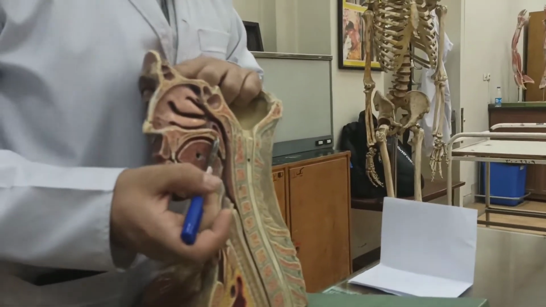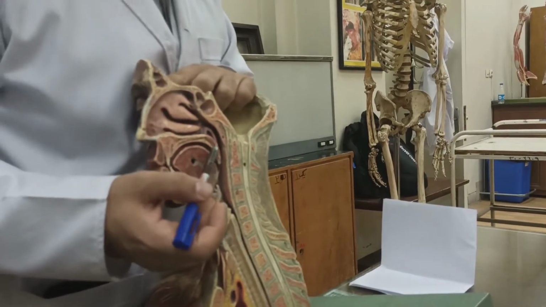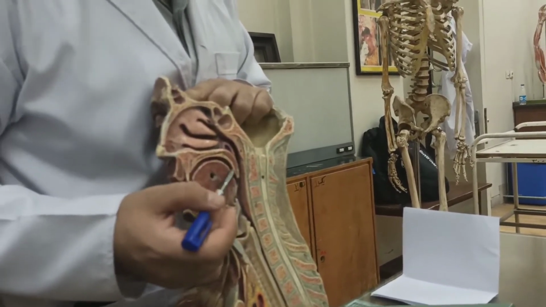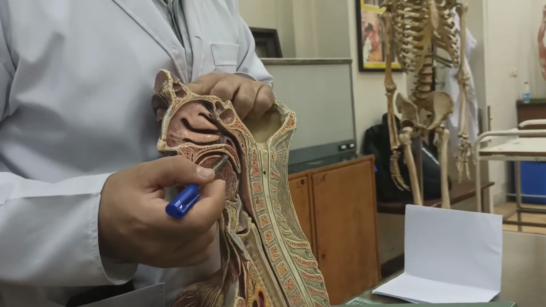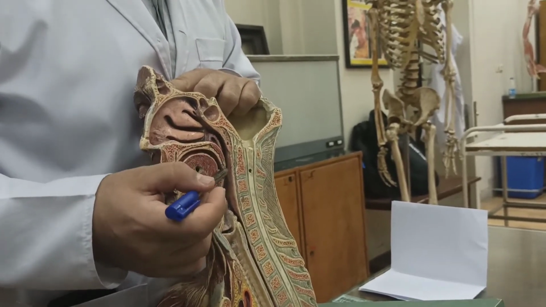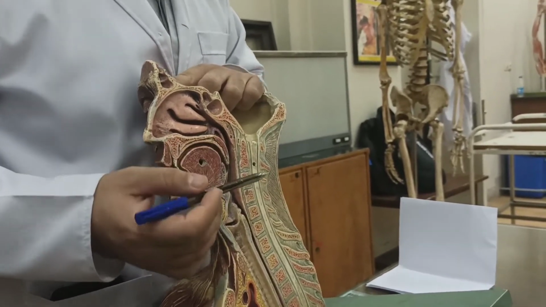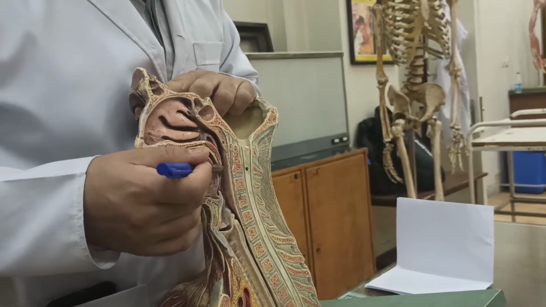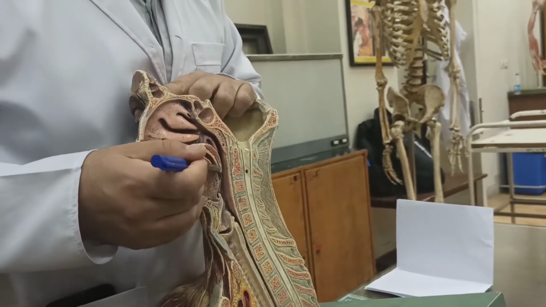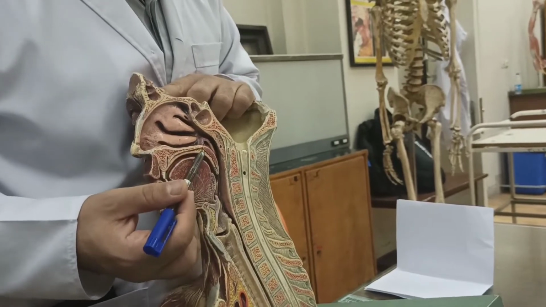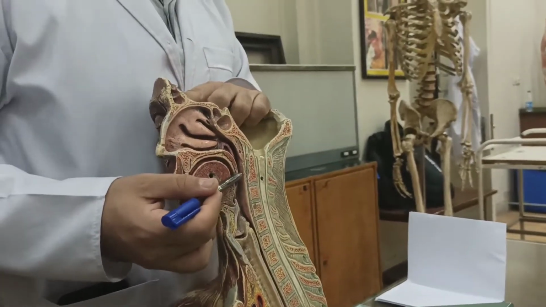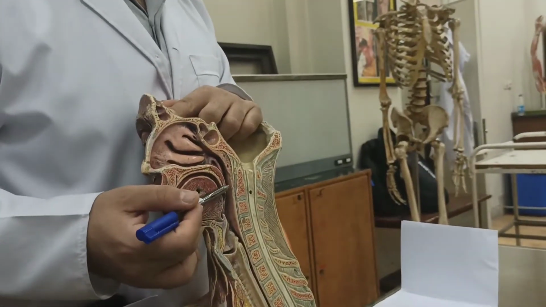At the most posterior part of the hard palate, you can see this muscular structure. This is the soft palate, and the other name of this part is the uvula. Okay, we can say this is the uvula, or we can say this is the soft palate.